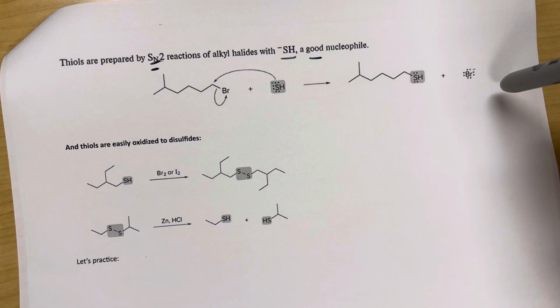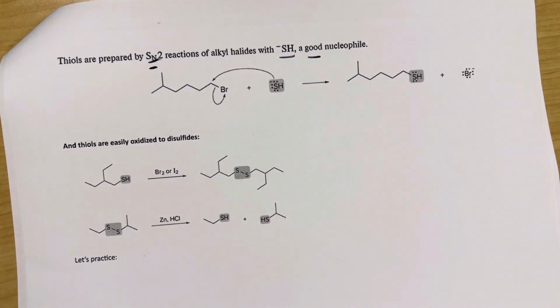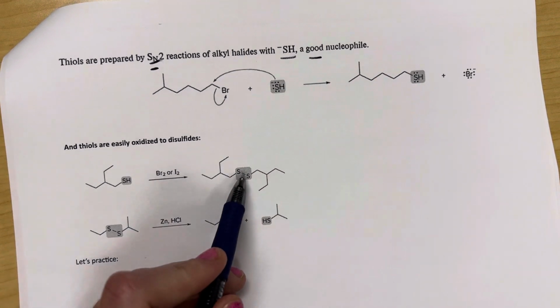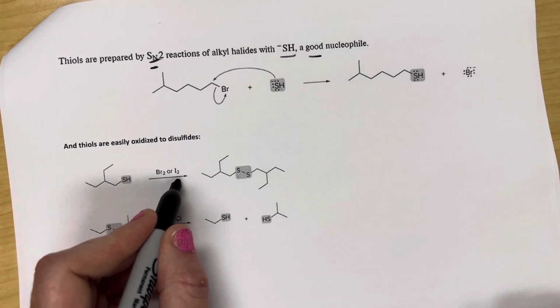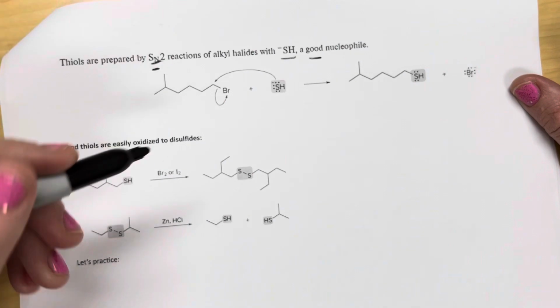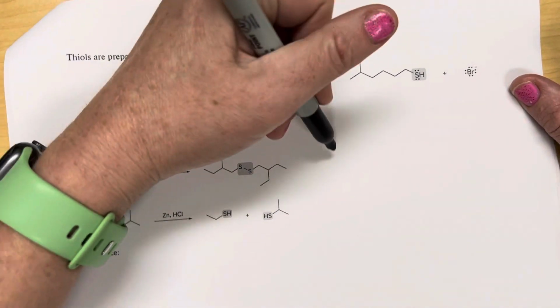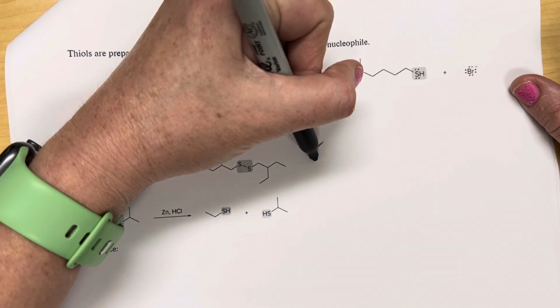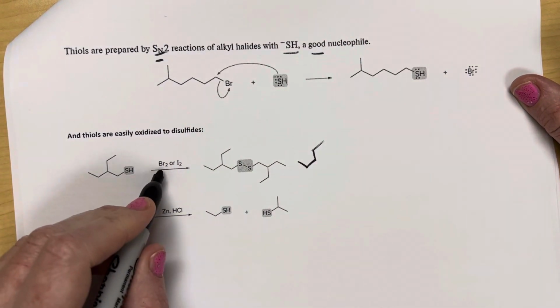But once you've prepped it, let's talk about what you can do. You can put them together and make a disulfide. So you can do that using Br2 or I2. We're not getting into the mechanism, but you would have 2 HBr left over in this particular reaction if you reacted with Br2.